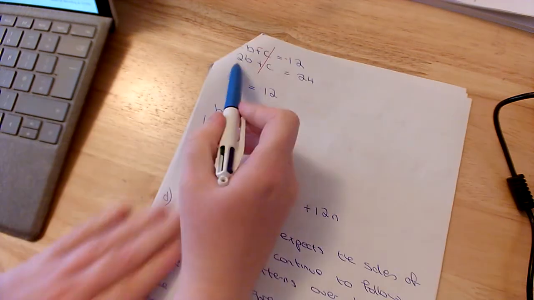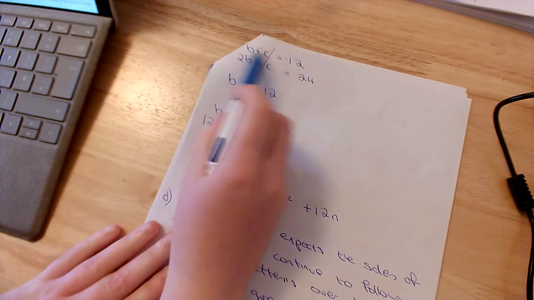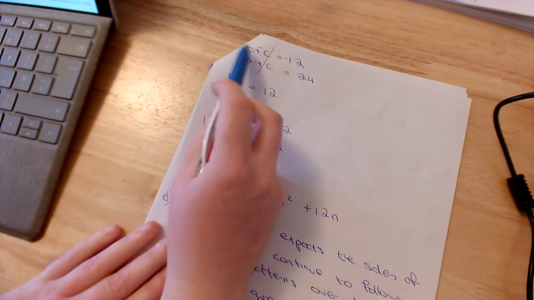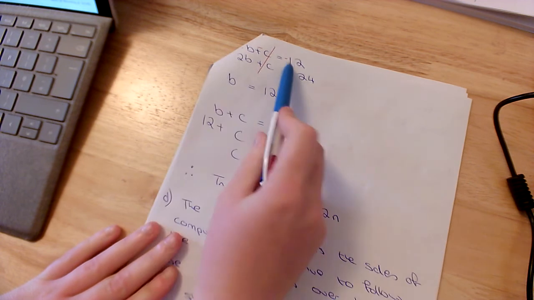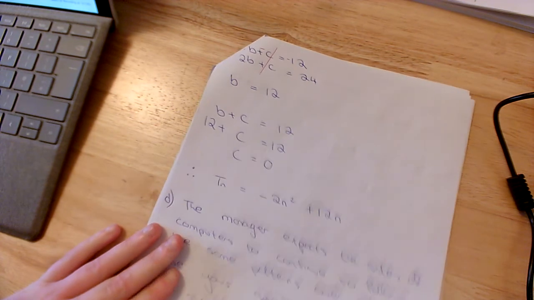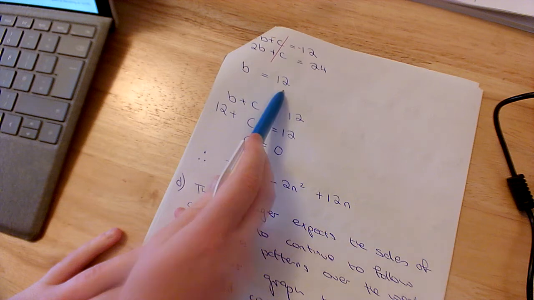So when I change my signs, I change it at the top. Okay, so I have minus b minus c minus 12. So minus b plus 2b gives me b. Minus 12 plus 24 gives me plus 12. So I have b is equal to 12.